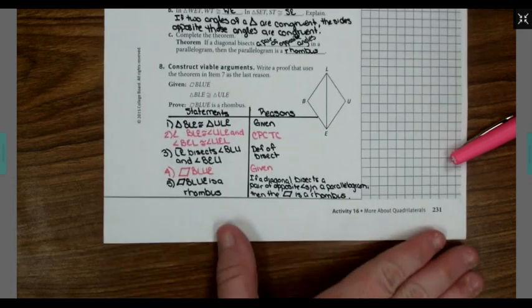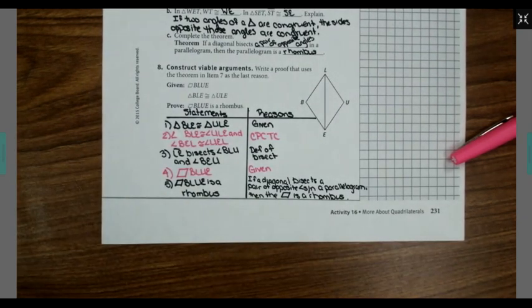For number 8, I started off by stating that the triangles were congruent because that was given. Then I could state that angles were congruent because of corresponding parts of congruent triangles are congruent. And LE bisected the big angles because of the definition of bisect, because we were able to prove the two smaller angles were congruent.